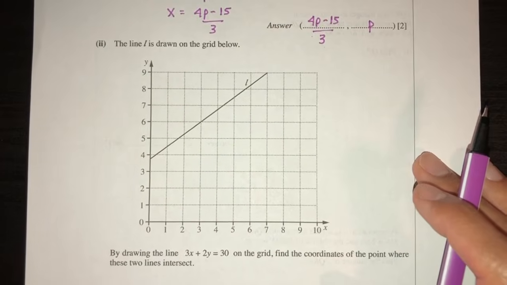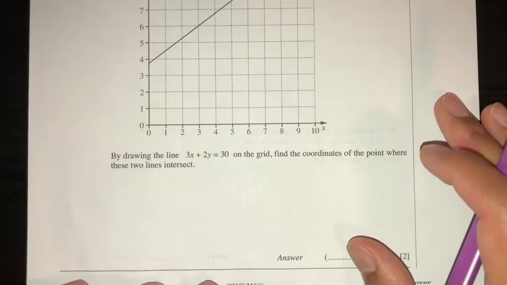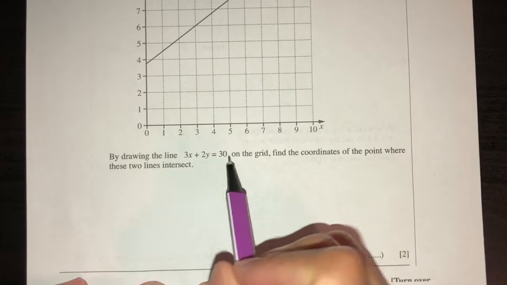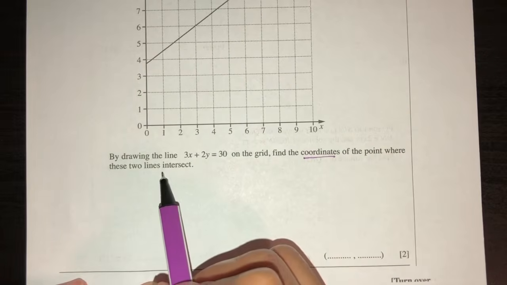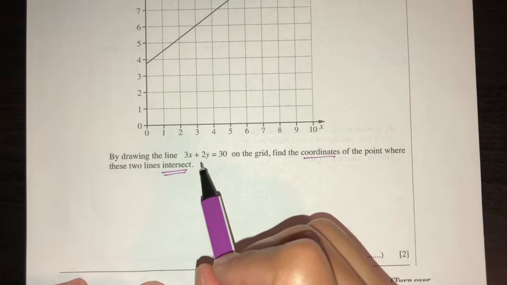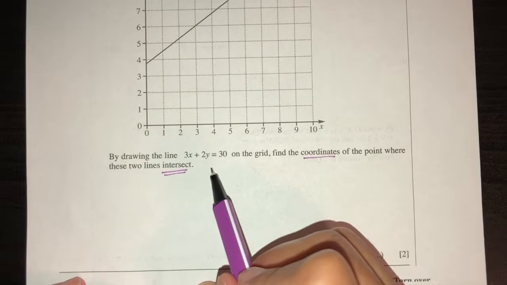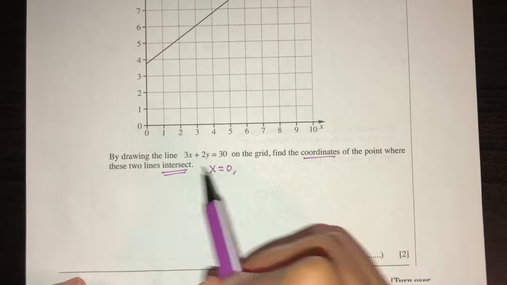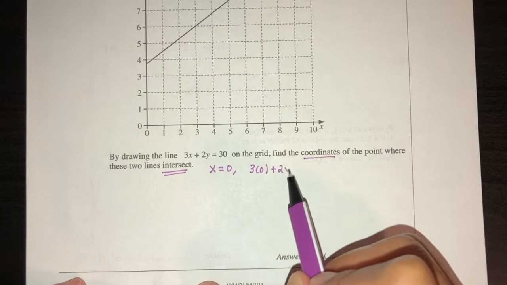Now for part 2, the line L has been given to you, as you can see here. Now we have to, by drawing the line on the grid, find the coordinates of the point where these two lines intersect. So let's see. How would you draw this line? We have to take two values. So let's say, for example, if x equals 0, what is the value of y? So you would say 3 times 0 is 0 plus 2y.